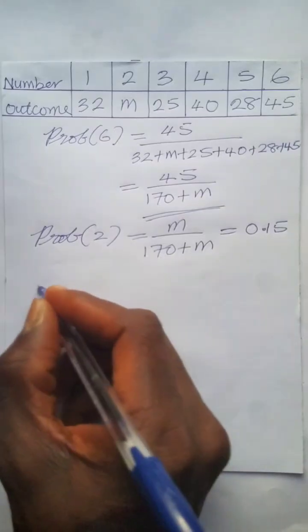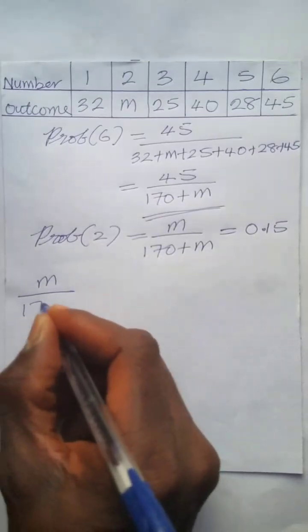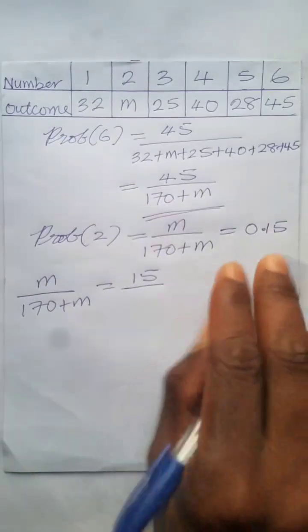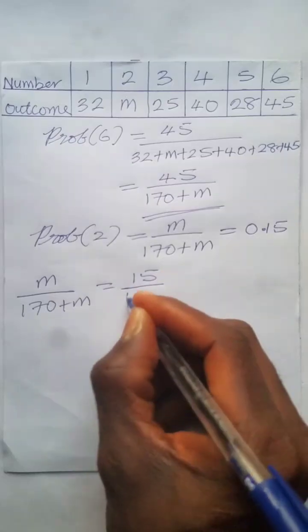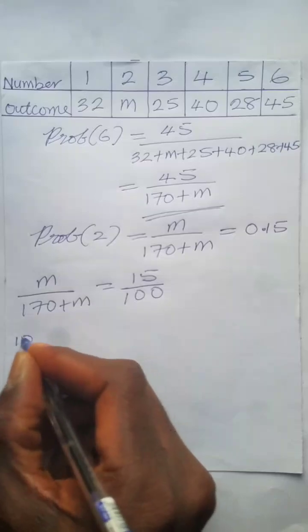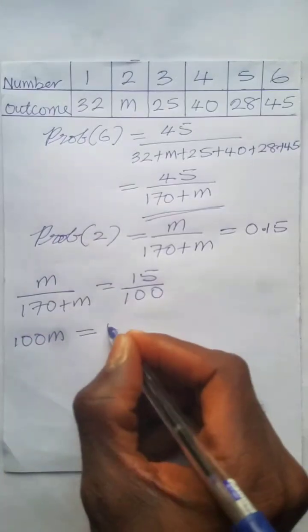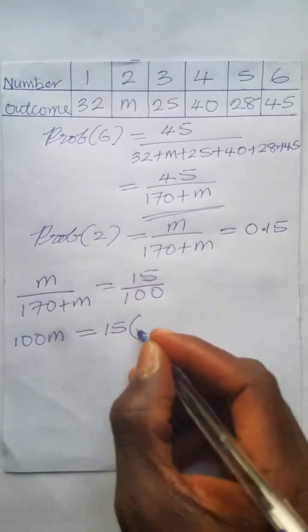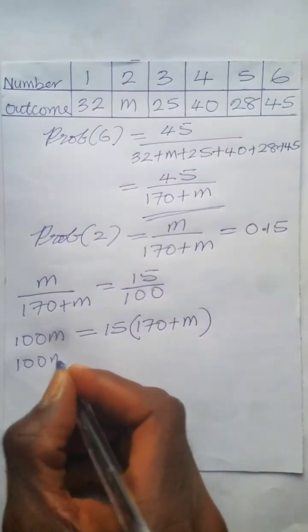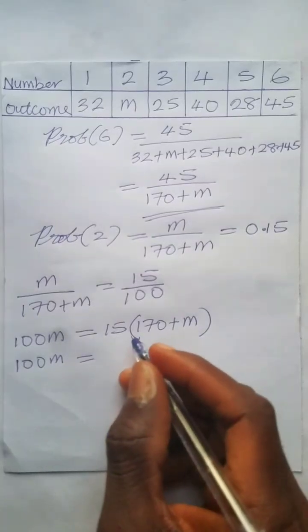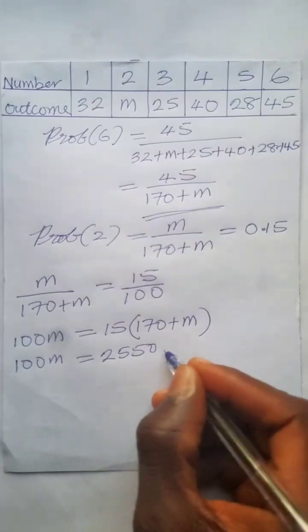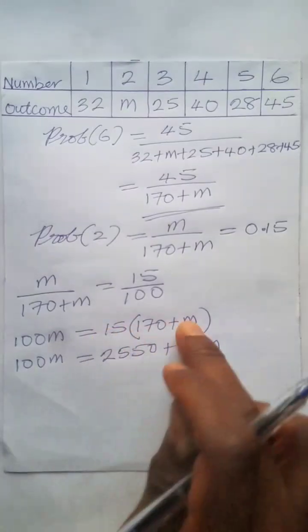So let's go ahead and solve that. That will be M over 170 plus M is equal to, let me make this a fraction, 15 over 100. Are we familiar with that? Now I can cross multiply. So 100M is equal to 15 multiplied by 170 plus M. Let's multiply that out. 15 times 170 is 2550, plus 15M. That's 15 times M.